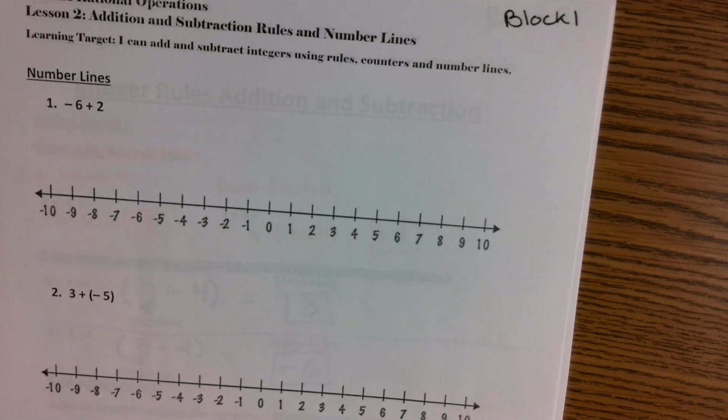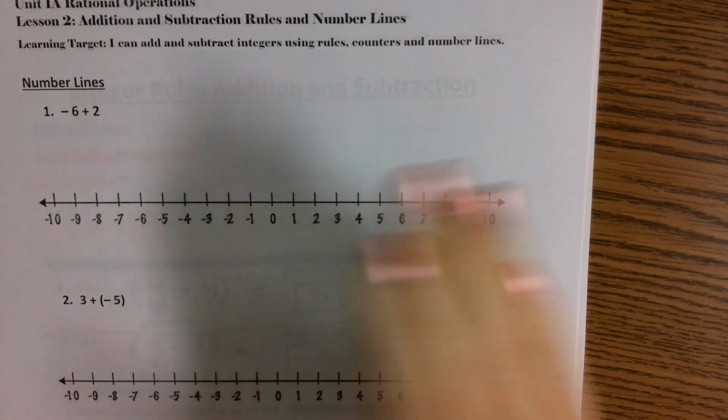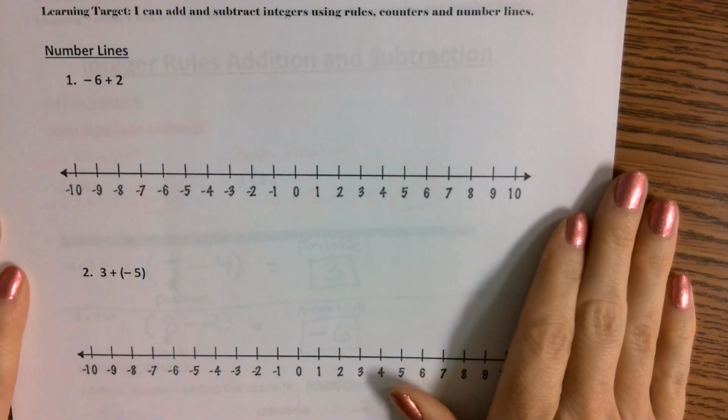Okay, now our last thing that we're going to be talking about is our number lines. So how to showcase addition or subtraction, which gets turned into addition, on a number line. And this is really important to know how to model it.